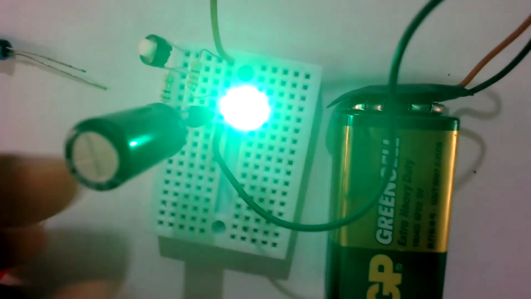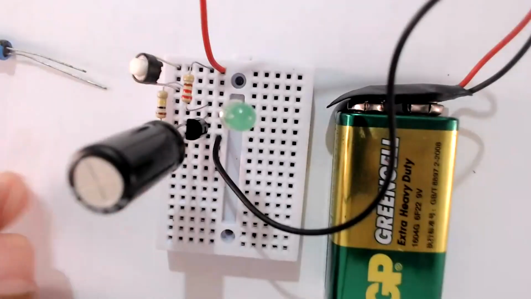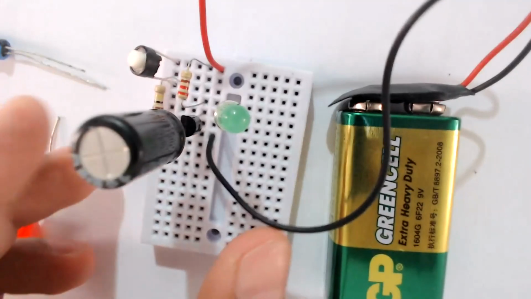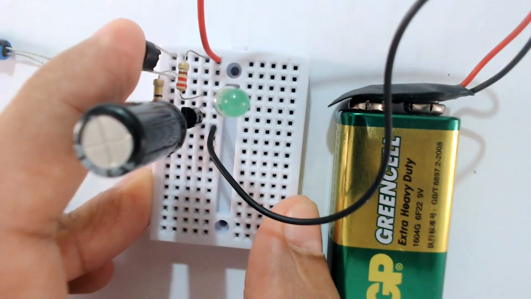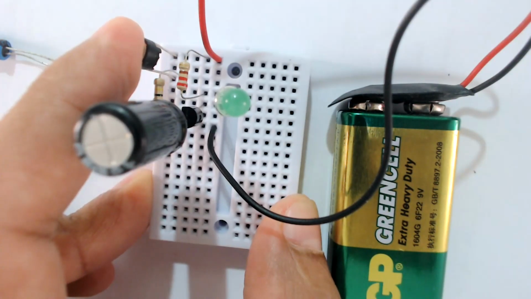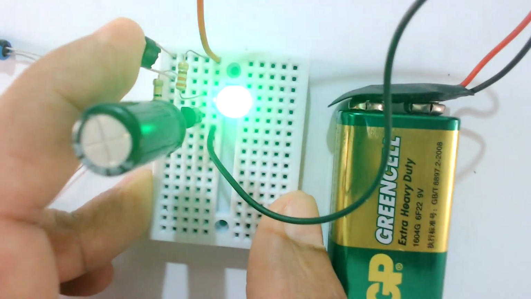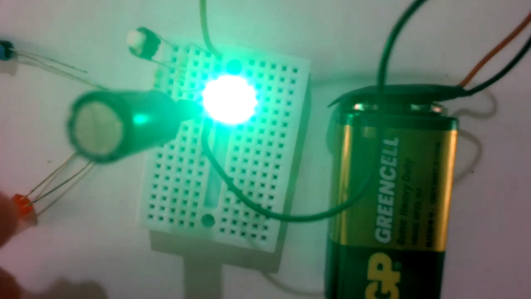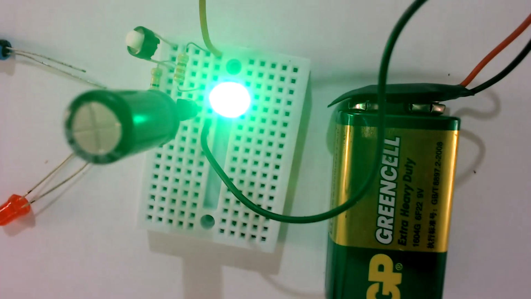Why, when I push this button initially, is there no output? Because the capacitor is still not charging, that's why. It came after some time, and it also came gradually. Okay, so that is all about the capacitors.